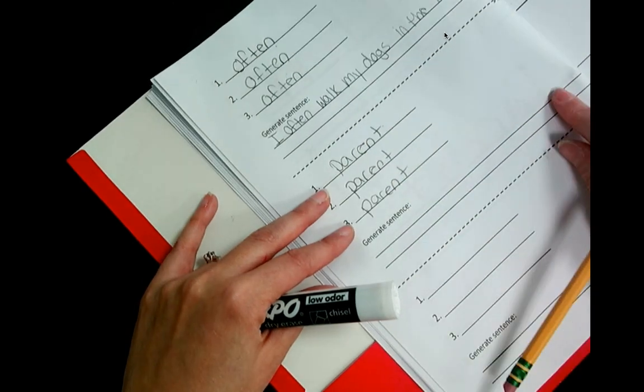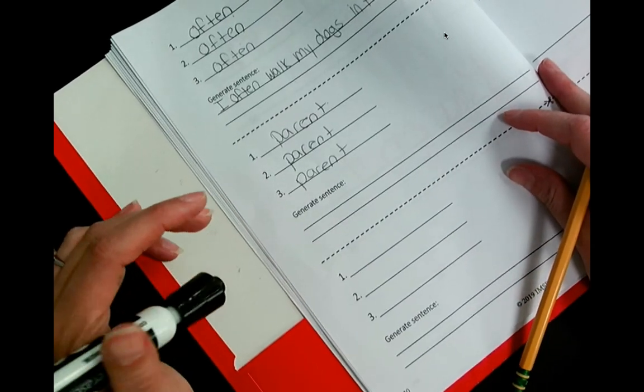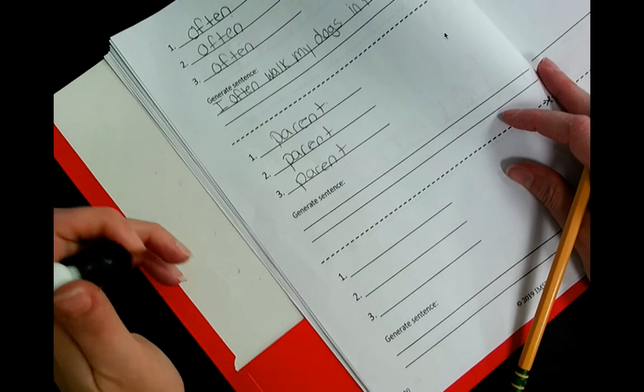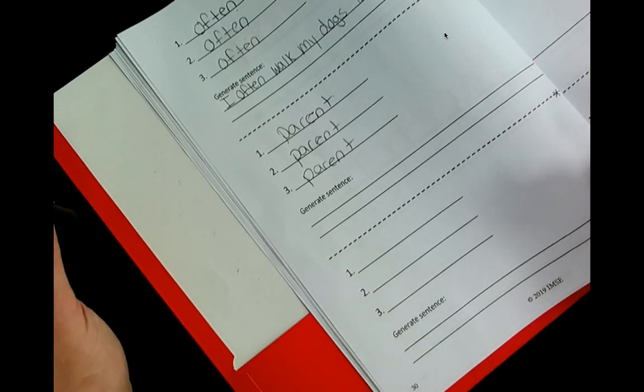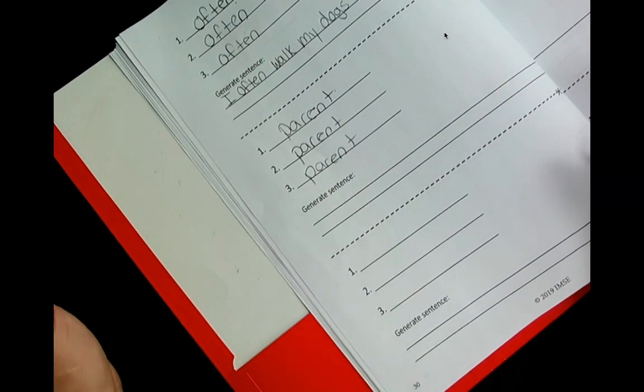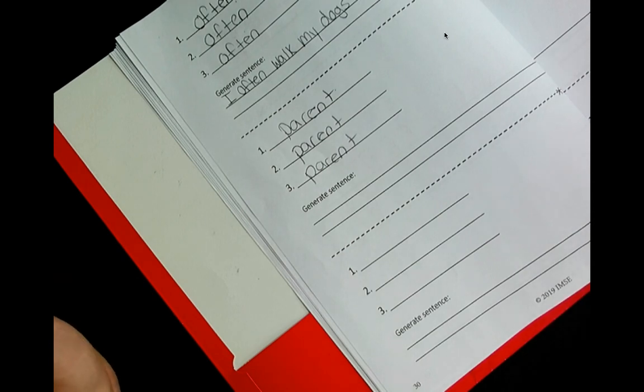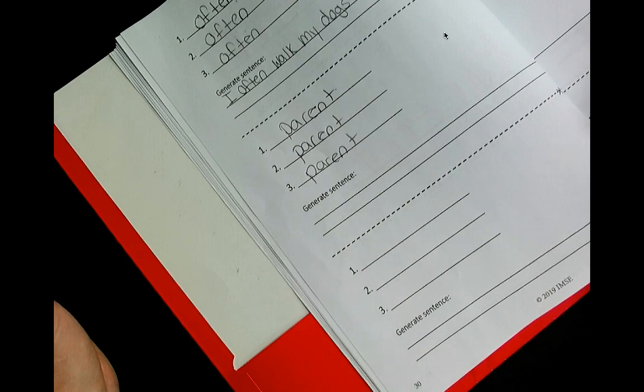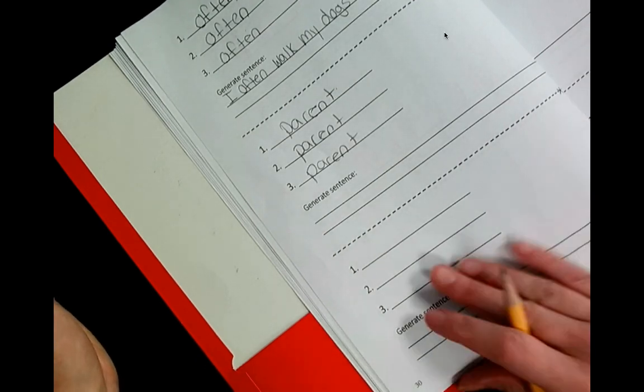Then you need to write a sentence. Generate a sentence. A good parent cooks dinner. It's my sample sentence. A parent is someone who takes care of children. All right, we're going to move on to our last word.